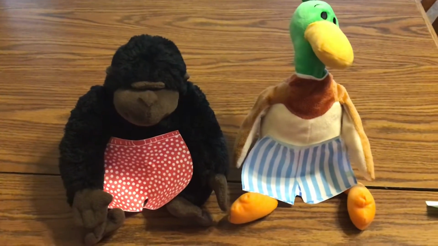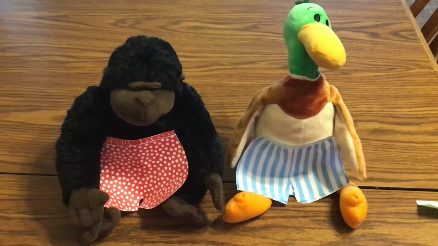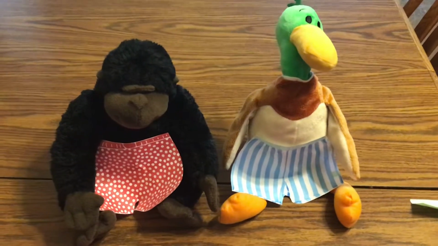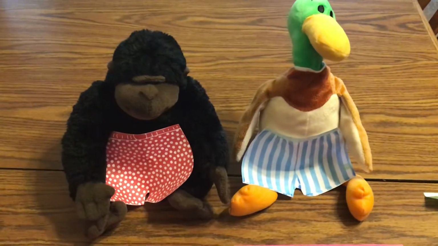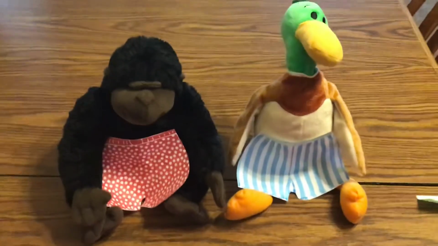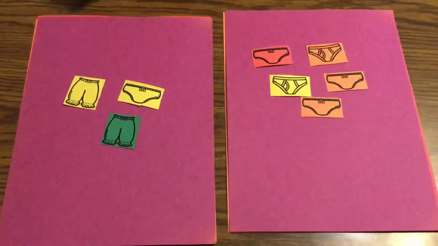It's Gorilla and Duck. And what? They're wearing their underwear. Today, Gorilla and Duck are going to help us work on more or less. Let's look at what Gorilla and Duck have. You guessed it, they have underwear.